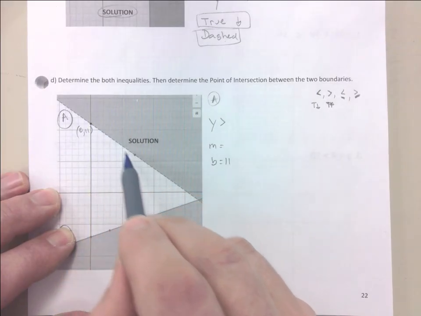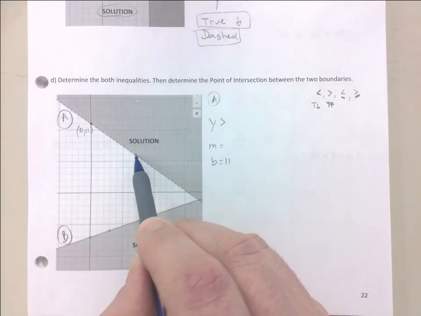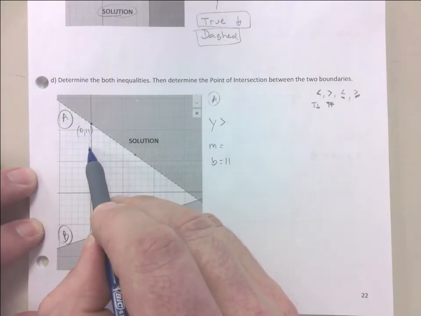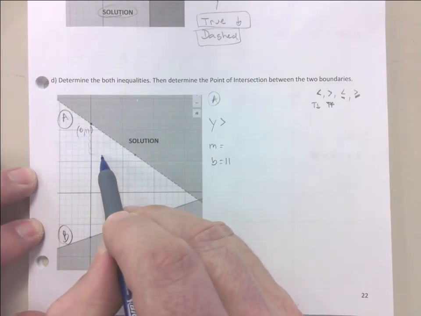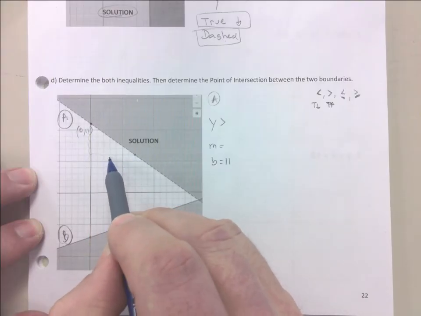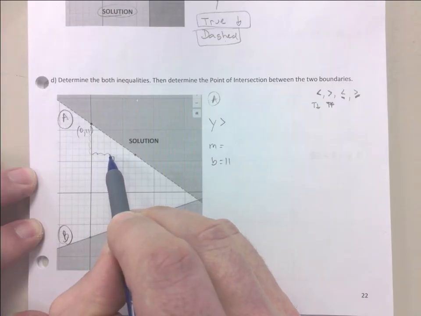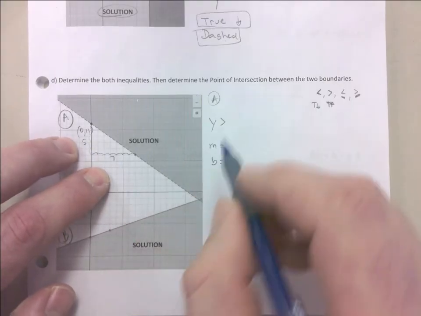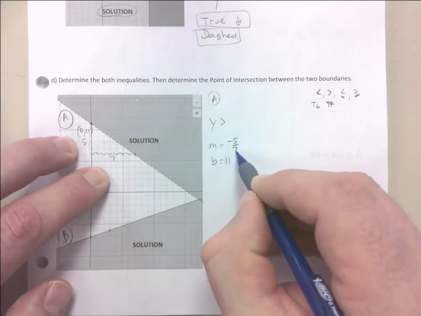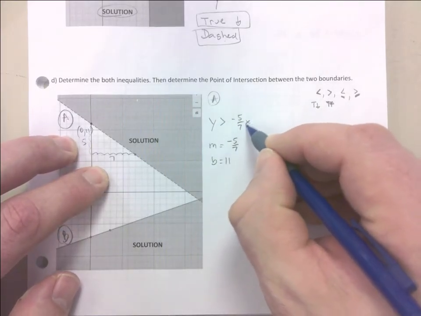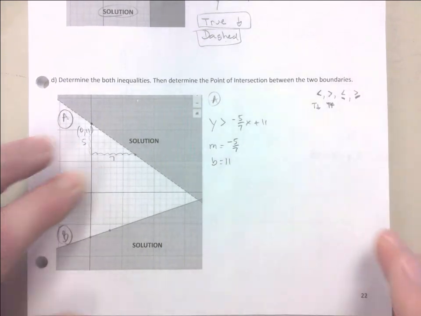These ones are tricky, so when they're tricky, I'll give you another point. How's that? Okay. So you've got to count. This is 1, 2, 3, 4, 5. This is 2, 4, 6, and 7 right there. So 5 and 7, but it is negative 5 over 7 because this line is slanting down. So negative 5 over 7 x plus 11 is your inequality there.